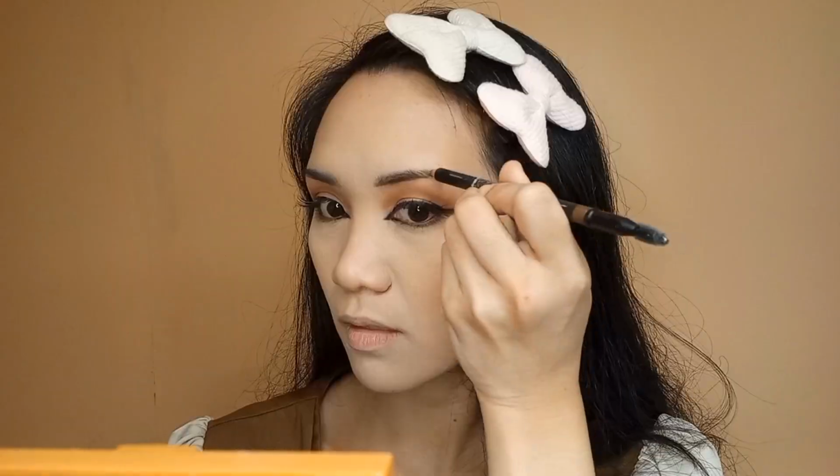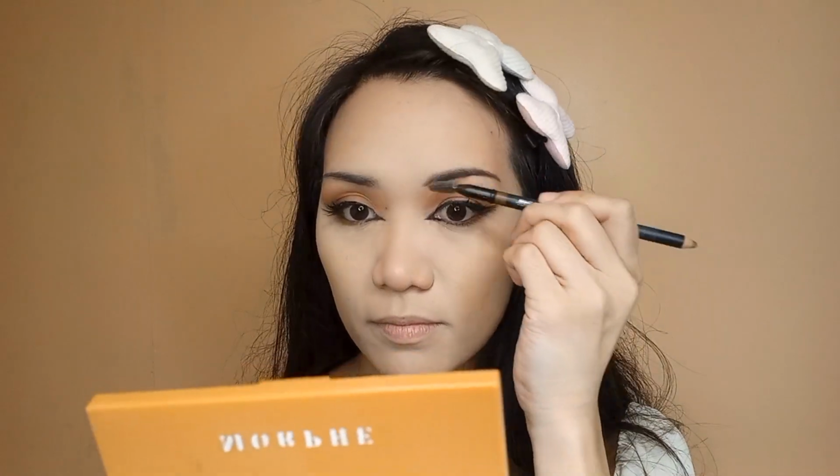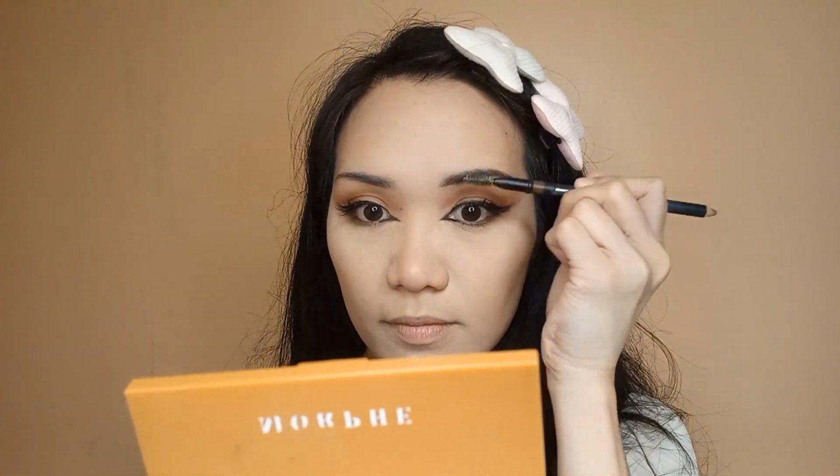And I used to be afraid of doing Arabic makeup because I really look scary, since I have Asian features. Anyways, proceeding to the eyebrows, I'm just using a pencil. And in Arabic makeup, what I notice is that they really love strong, thick eyebrows. And it's going to be well shaped. Just like this.